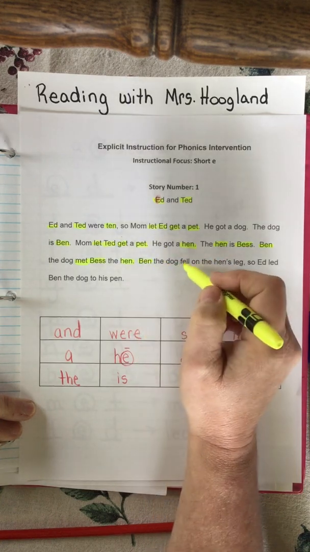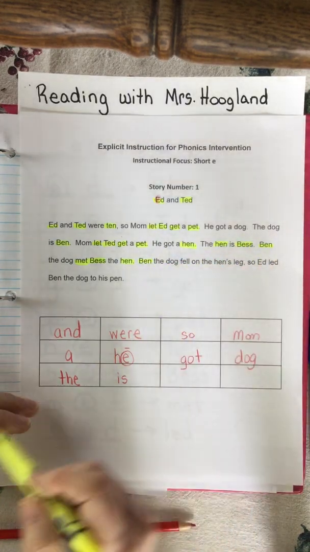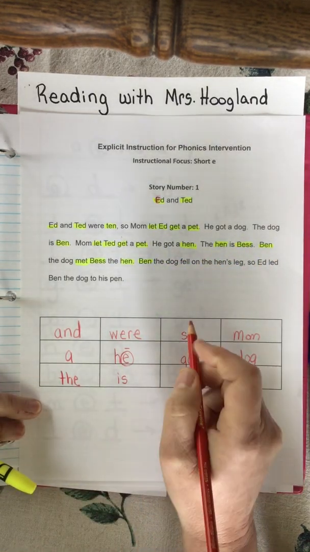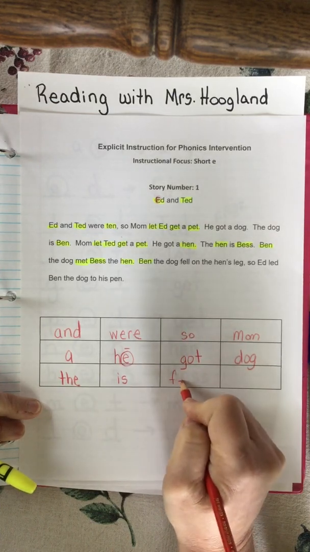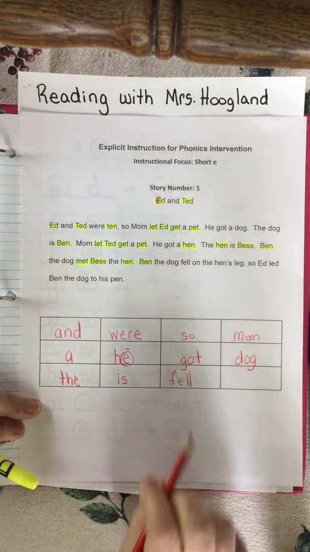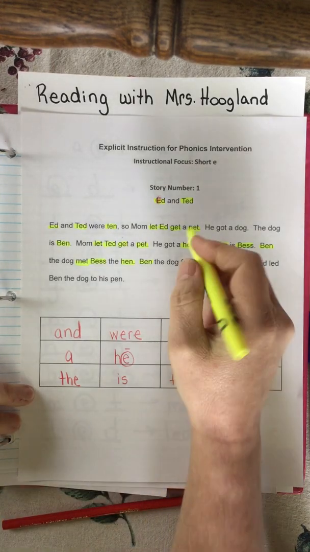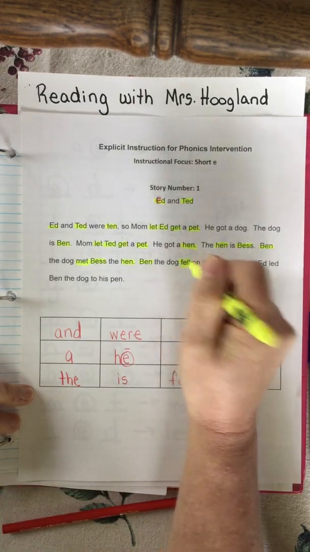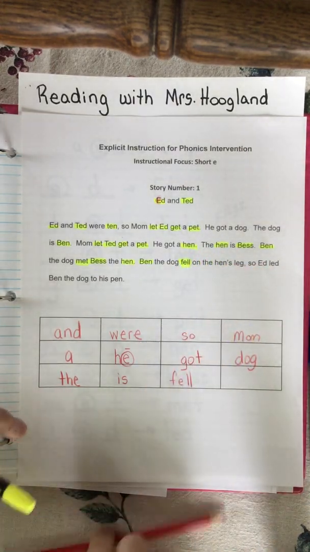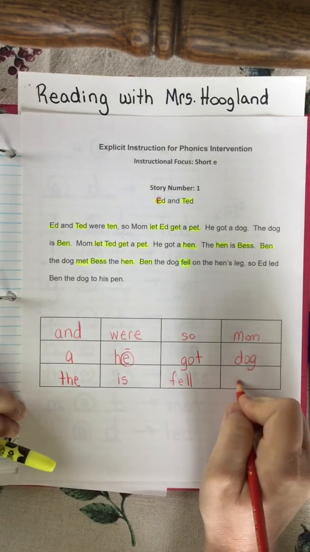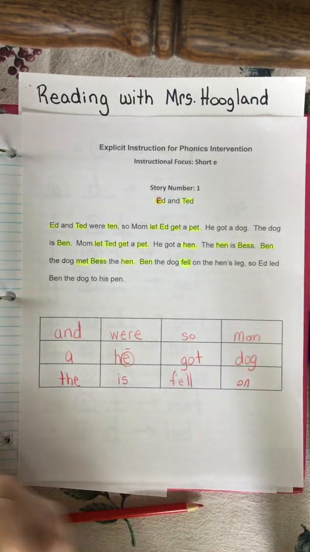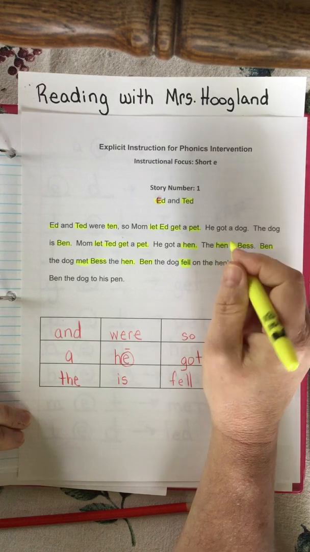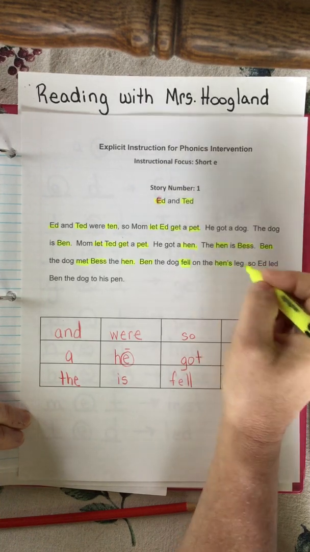Ben, the dog, fell. Fell. Well, look at that. That one has that E in it. Fell on the hen's leg.